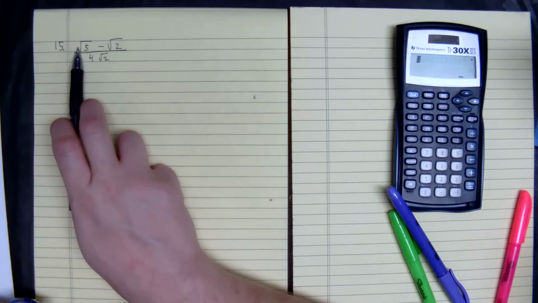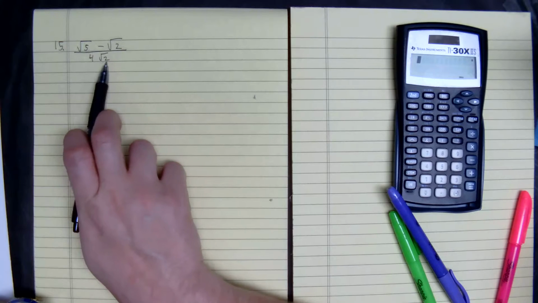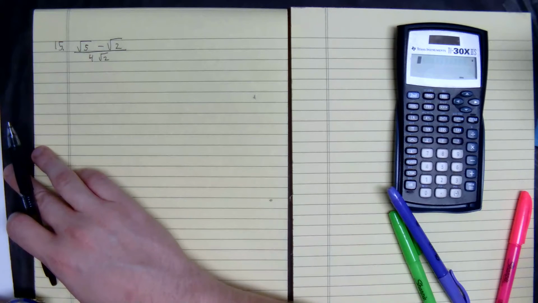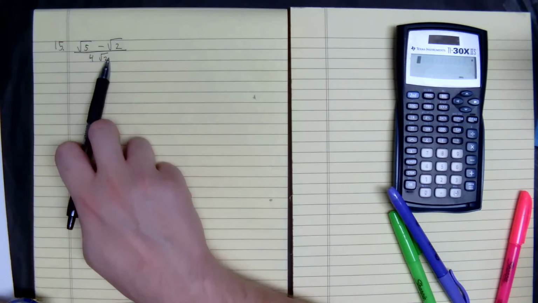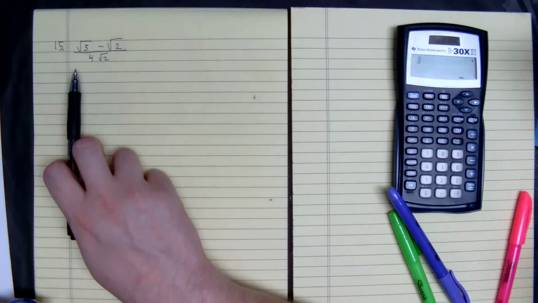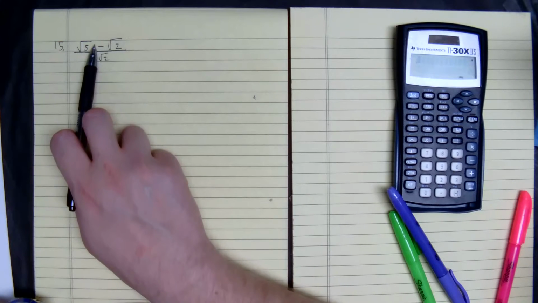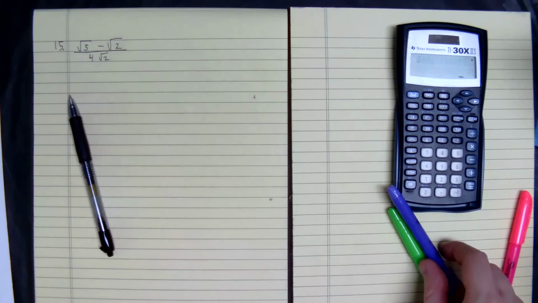Number 15, we have the square root of 5, take away square root 2, all divided by 4 square root 2. So what you could do, but I'm not going to, is you can cancel out this square root 2 right away and make it a 1, but why do that? Just kind of do it in one fell swoop. So since you have a binomial divided by a monomial, we'll just kind of focus on that here.